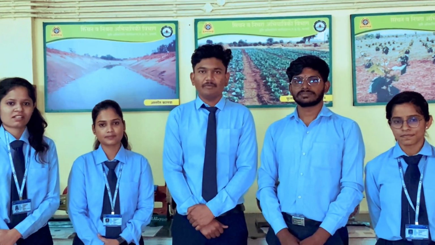We are the final year students of College of Agriculture Engineering and Technology, Vasantrao Naik Marathwada Krishi Vidyapith, Parbhani. We are working under the project of restoration and modification of irrigation modules present in the irrigation laboratory.